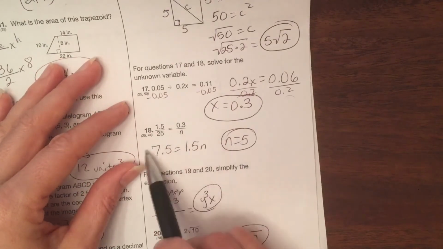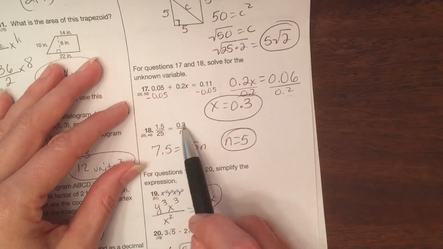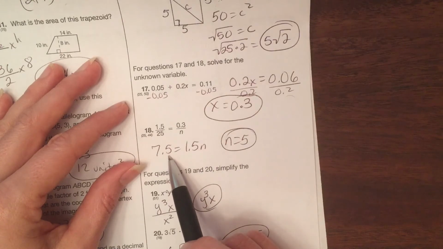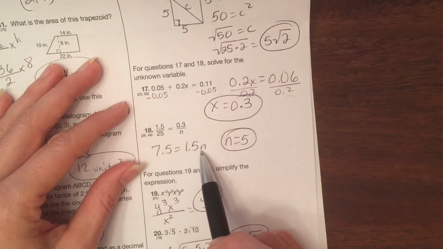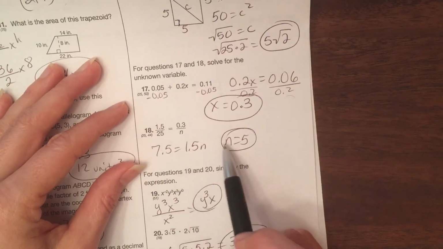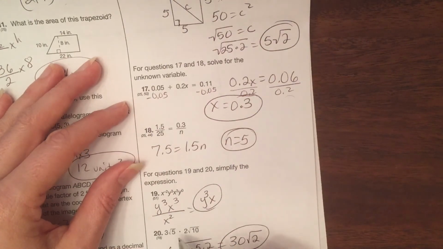Number 18, I did my cross multiplying. 25 times 0.3 gave me 7.5. That's equal to 1.5 times n. Divide both sides by 1.5, n is equal to 5.